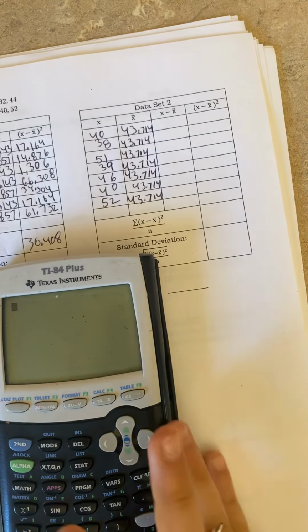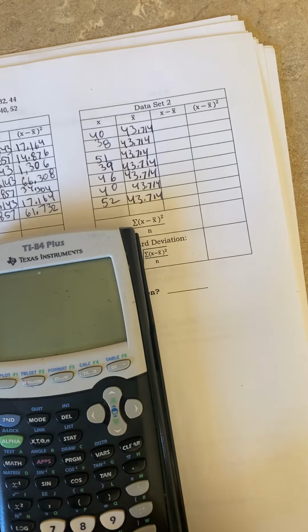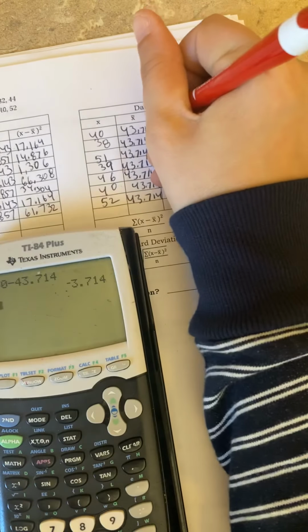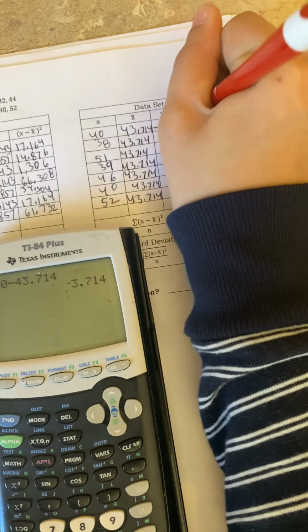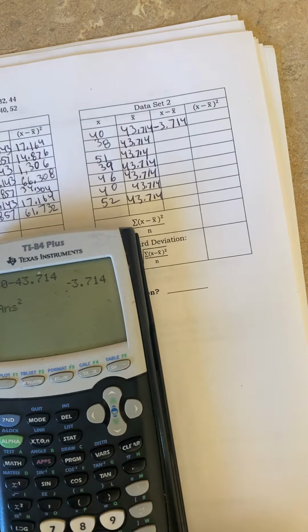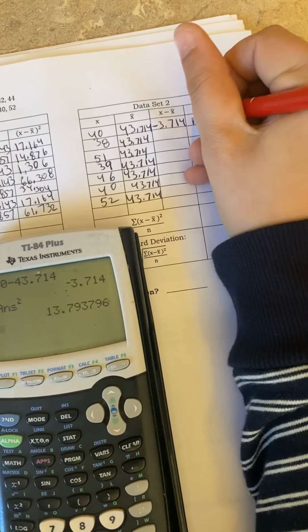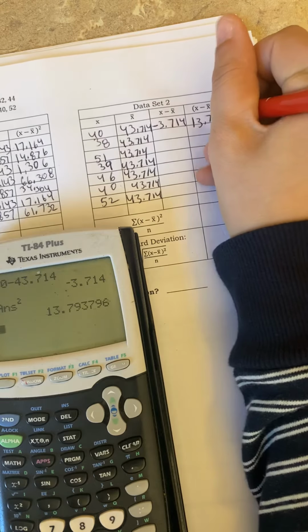And again, we're going to subtract and square it. So 40 minus 43.714 gives me negative 3.714. And then we'll square it to give me 13.794. Okay.